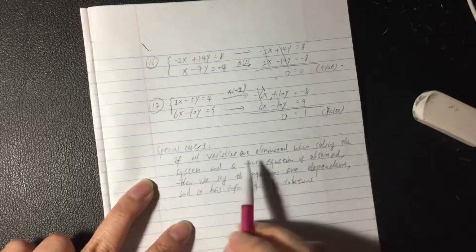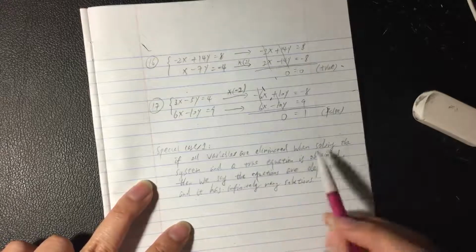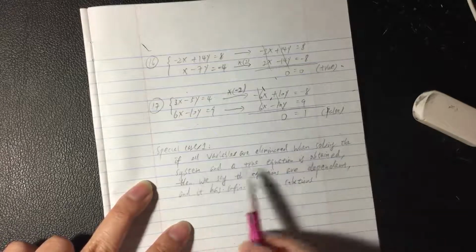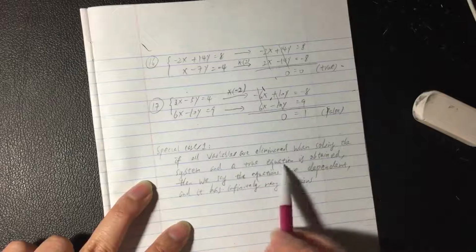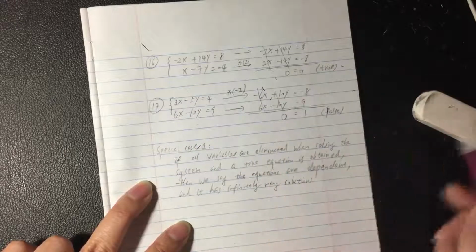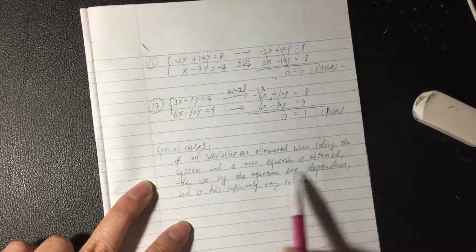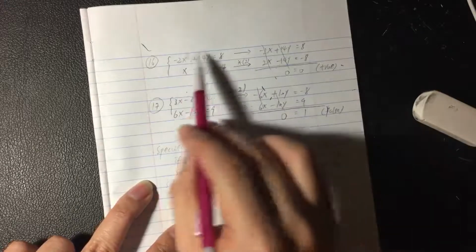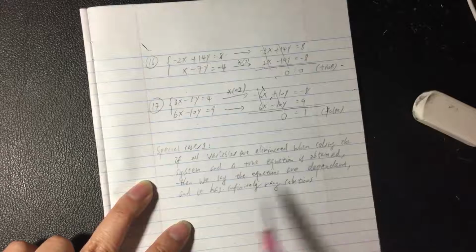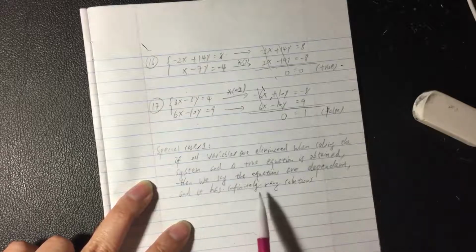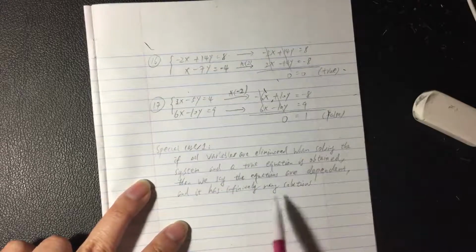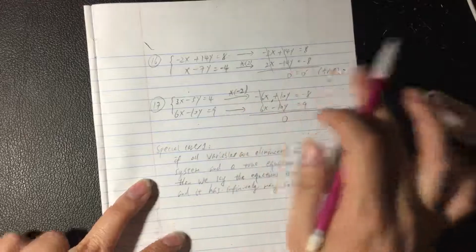If all variables are eliminated when solving the system and a true equation is obtained, like example 16, then we say the equations are dependent, and the system has infinitely many solutions.